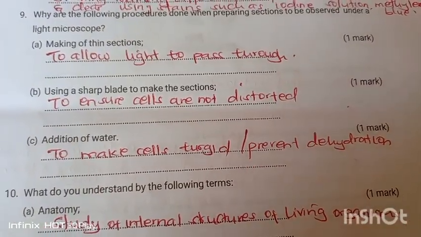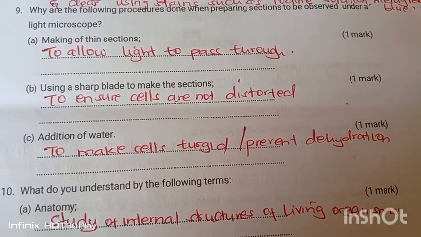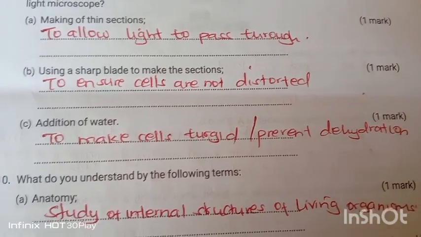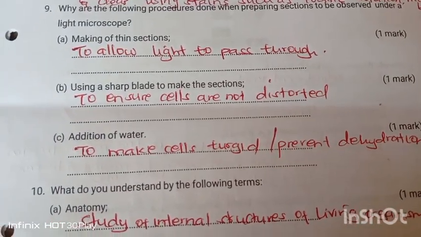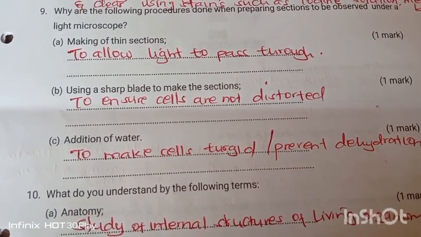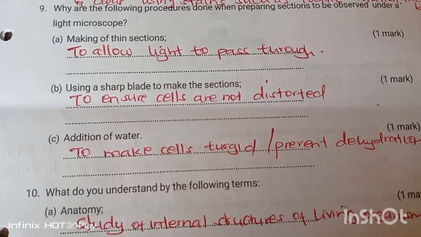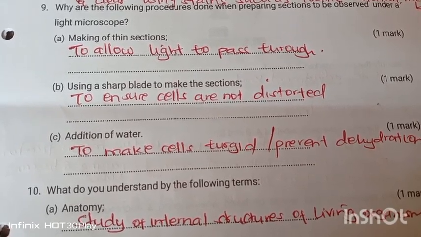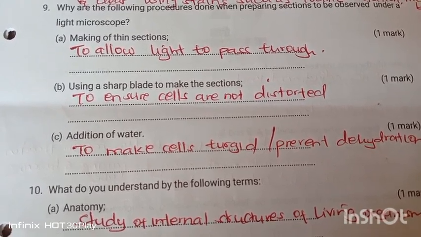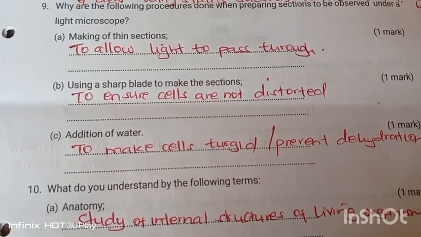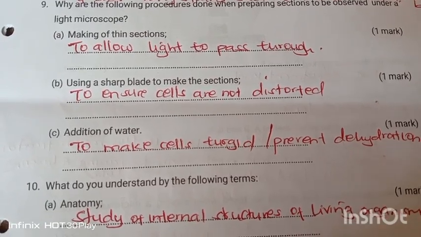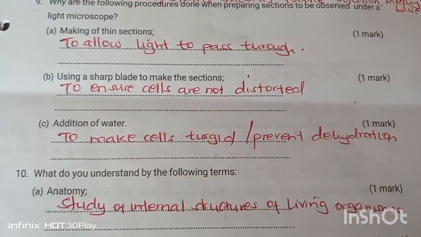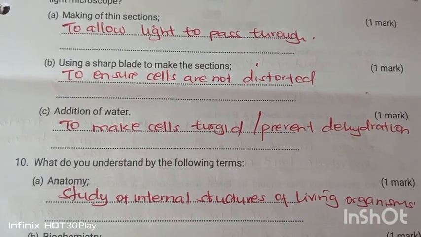Why are the following procedures done when preparing sections to be observed under a light microscope? This is a very common question, even in KCSE. So making thin sections is to allow light to pass through. Using a sharp razor blade to make the sections is to ensure that the cells are not distorted. Adding water makes the cells turgid and even prevents dehydration.